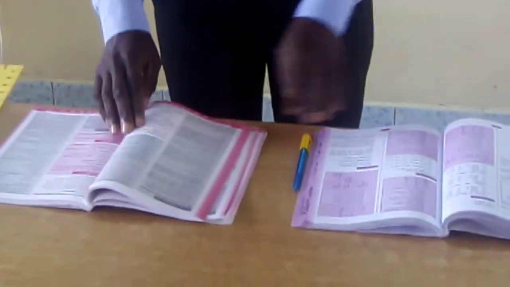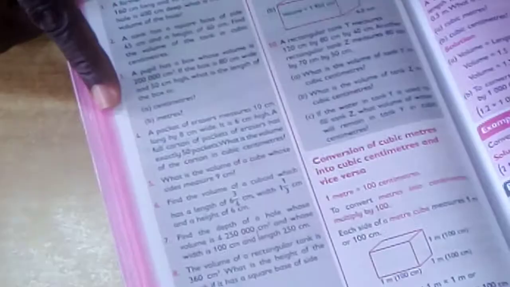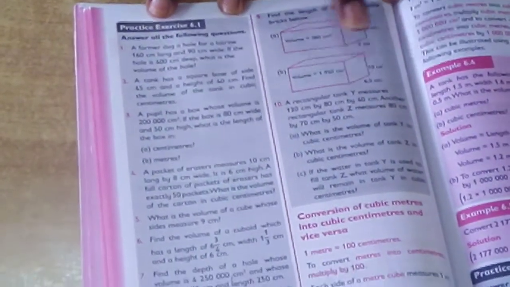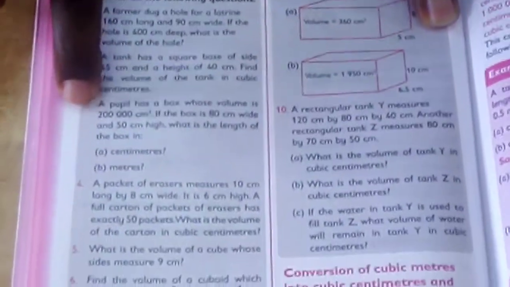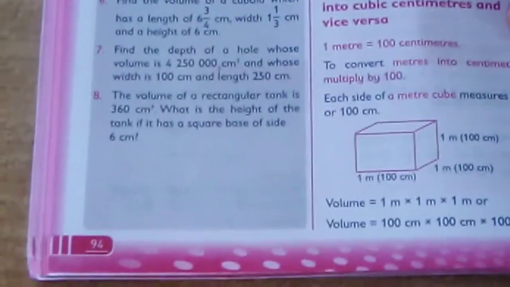Now, let's get to some homework. I would like you to do some homework here, boys and girls. Practice exercise 6.1, from number 1 all the way to number 10. So the whole of this page is your work today.